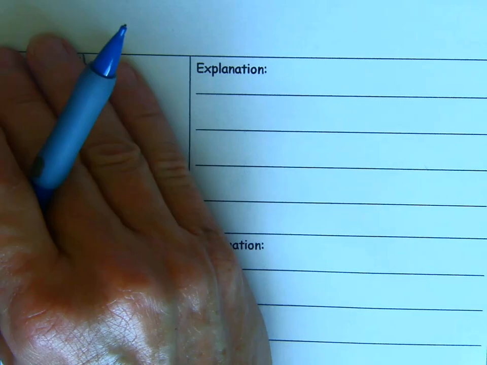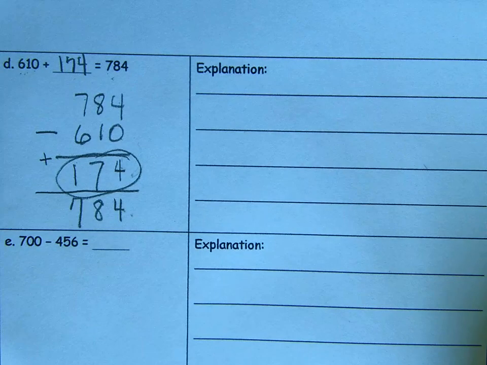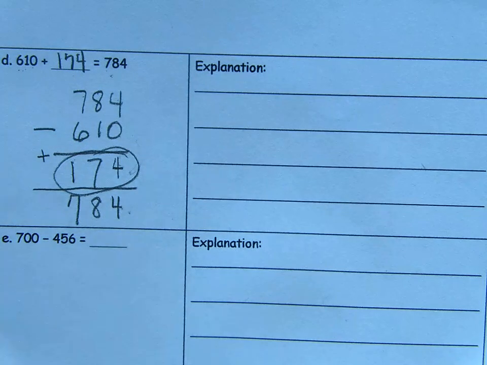Now, you might have used the arrow way. The arrow way is a perfectly acceptable way to solve this problem. When we're missing a part, remember, we either count up or subtract. Those are our choices.